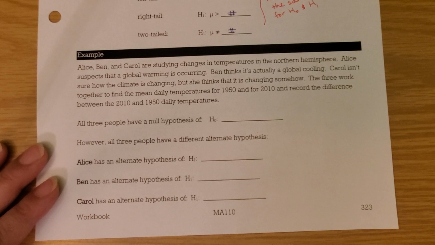So in this example, Alice, Ben, and Carol are studying changes in temperatures in the Northern Hemisphere. Alice suspects that global warming is occurring, and Ben thinks it's actually global cooling.